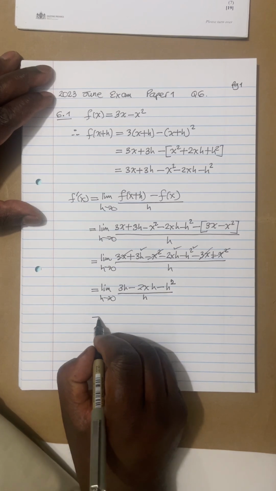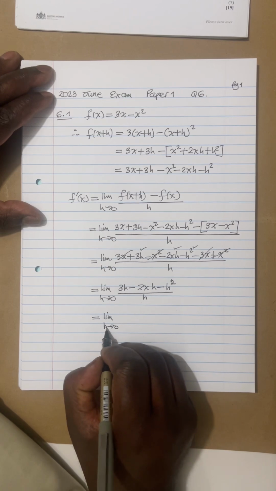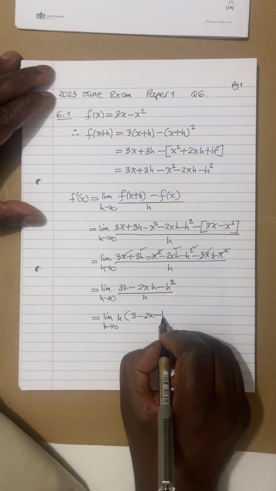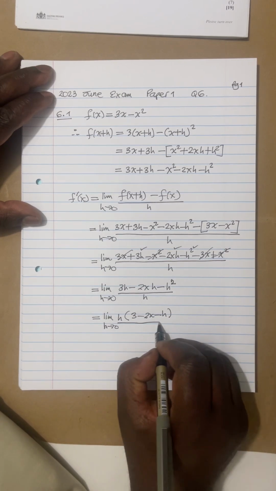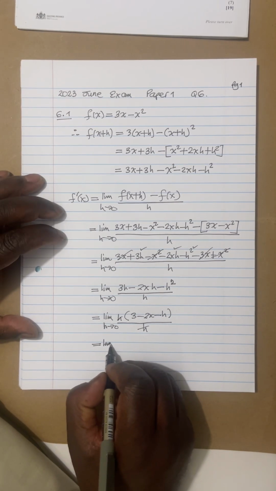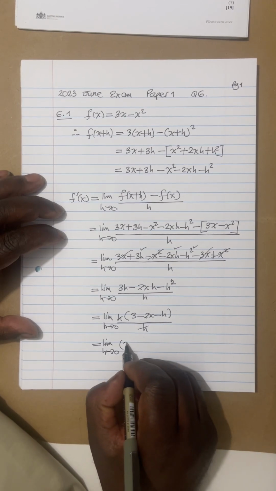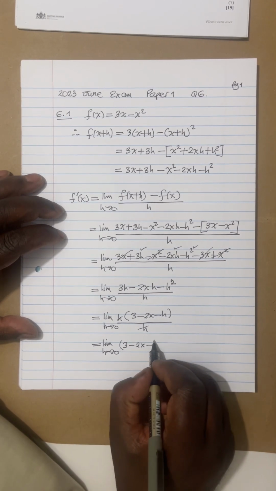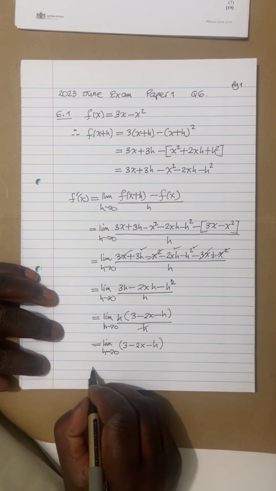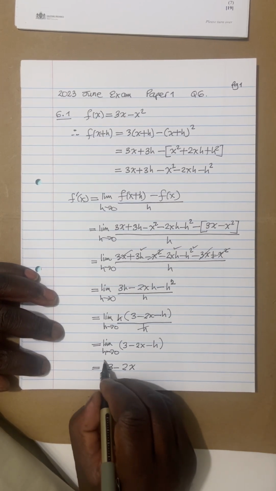Factorizing the numerator, this is going to be equal to limit as h approaches 0 of h common factor, we have 3 minus 2x minus h, and all over h, and the h cancels. Next step, we have limit as h approaches 0 of what? Of 3 minus 2x minus h. And as h approaches 0, minus h will approach 0, and therefore our final solution is going to be 3 minus 2x, and that's our final solution.